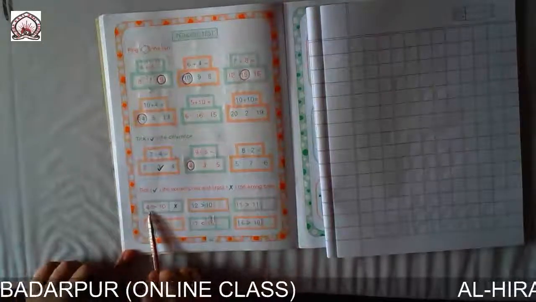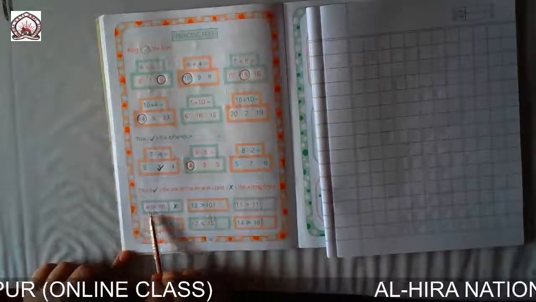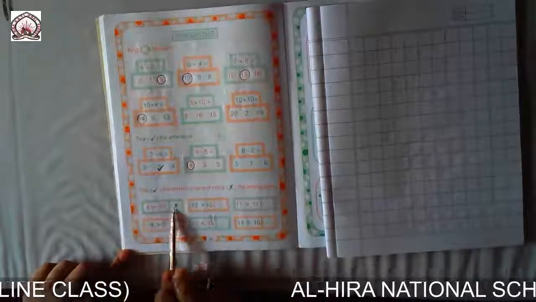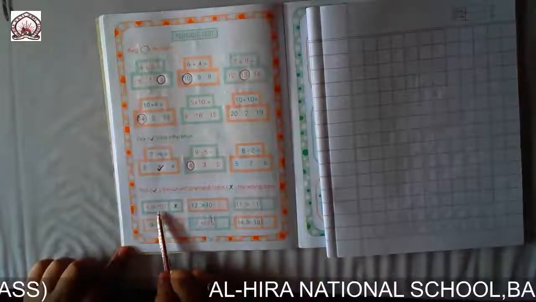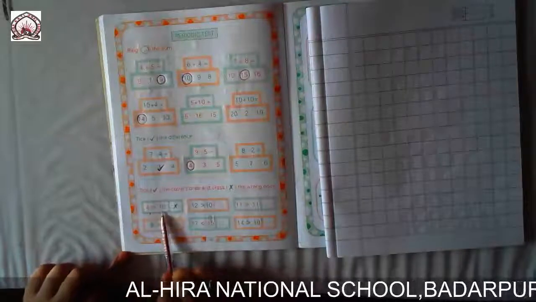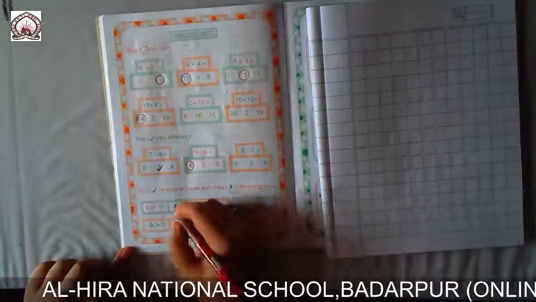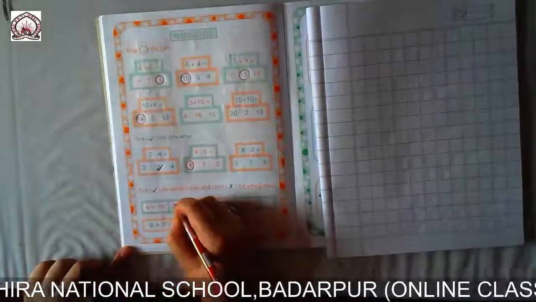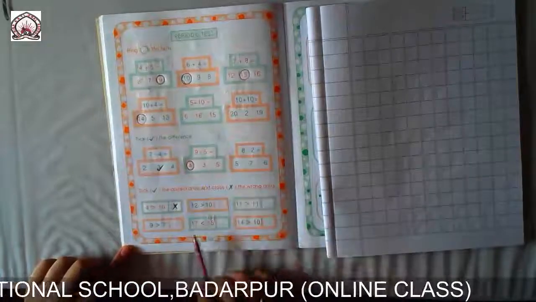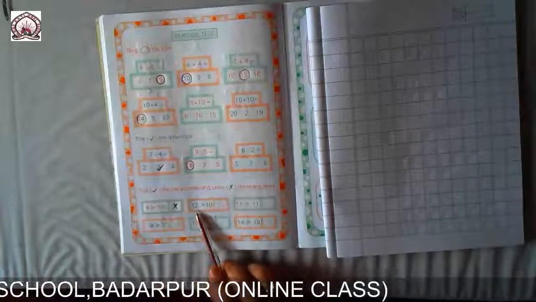So this one, 4, is it correct? 4 is greater than 10. No, 4 is lesser than 10. It is not greater than 10. Okay, so here this one is done for you. Put a cross here. Okay, next, 12.